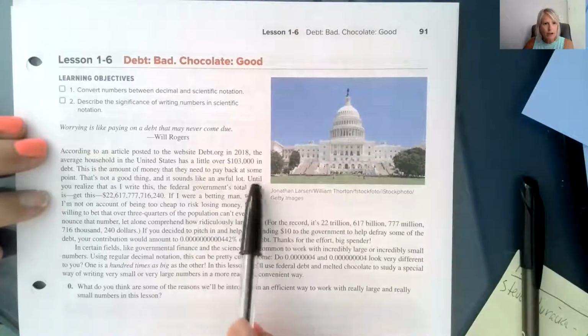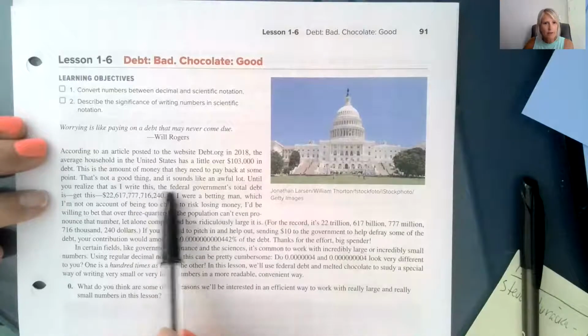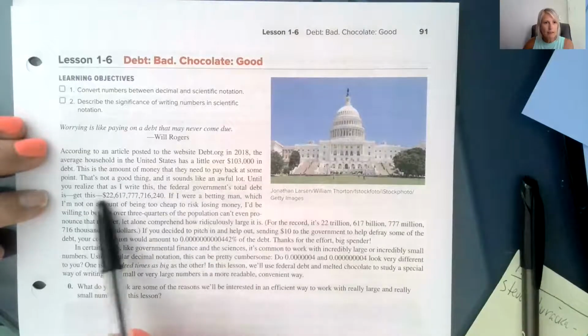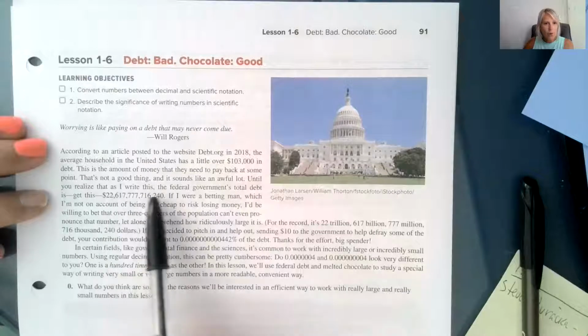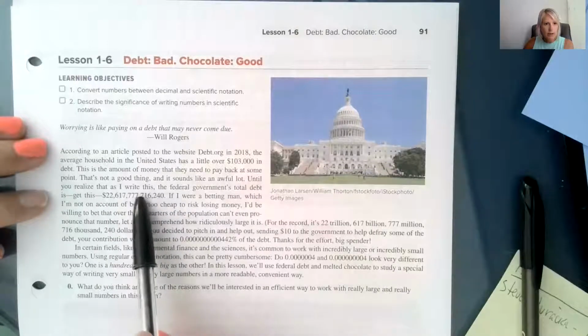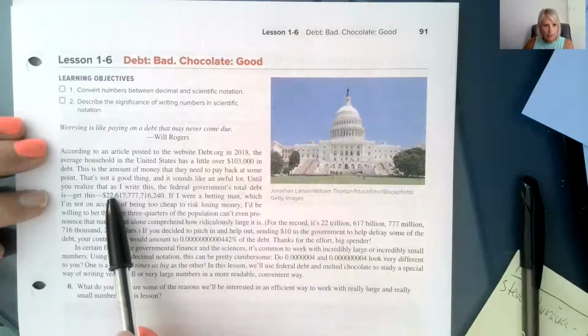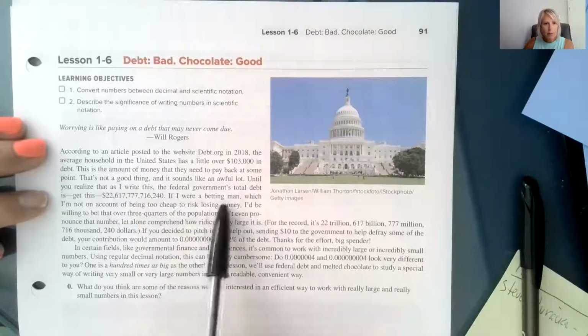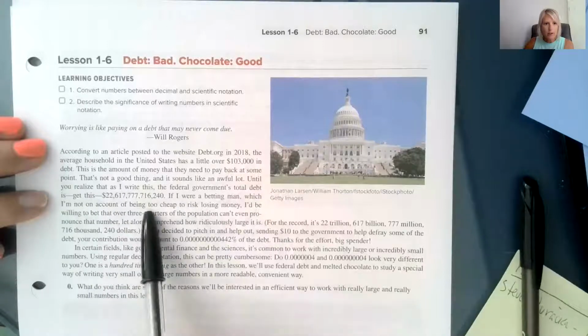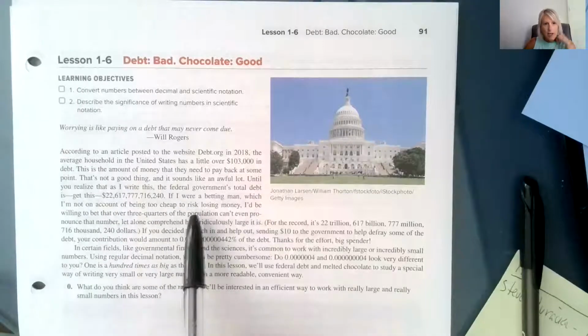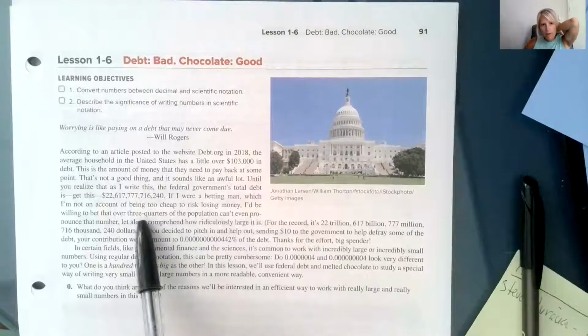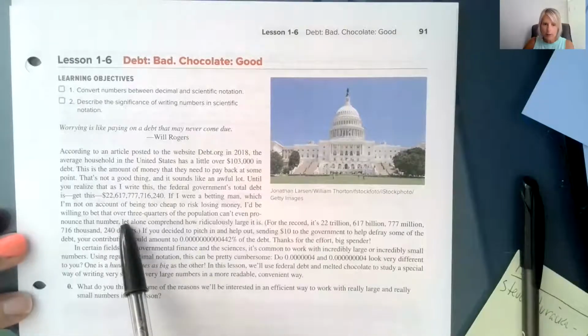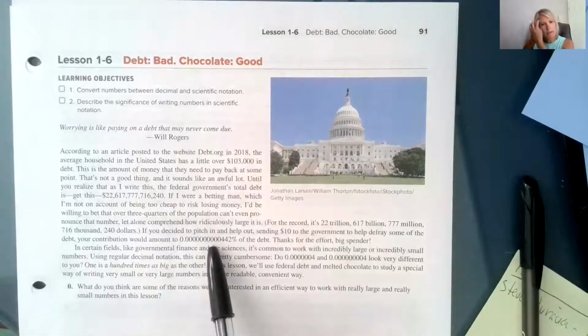And it sounds like an awful lot until you realize that as we write this, the federal government's total debt is, get this, oh my gosh, that's hundreds, thousands, millions, billions, trillions, $22.6 trillion. If I were a betting man, which I'm not, on account of being too cheap to risk losing money, I'd be willing to bet that over 3/4 of the population can't even pronounce that number, let alone comprehend how ridiculously large it is.